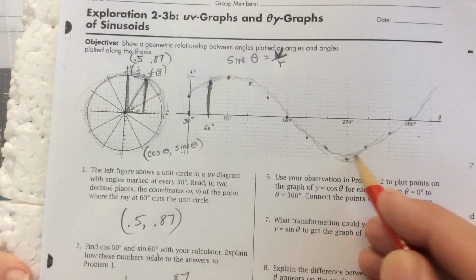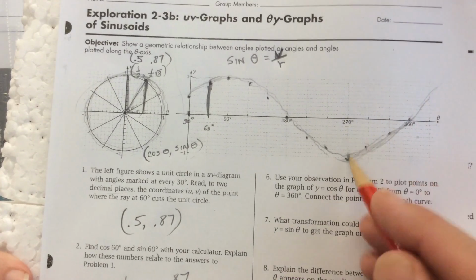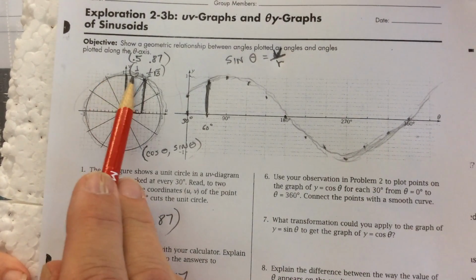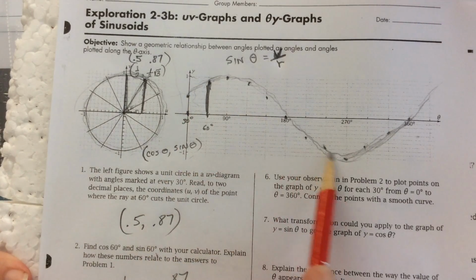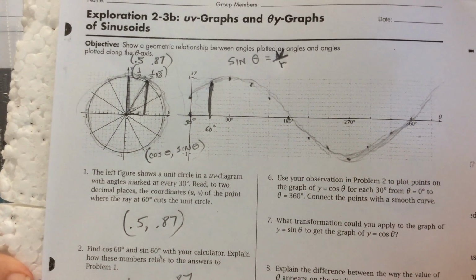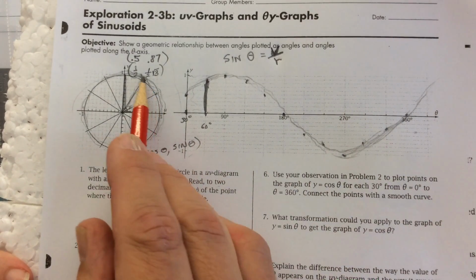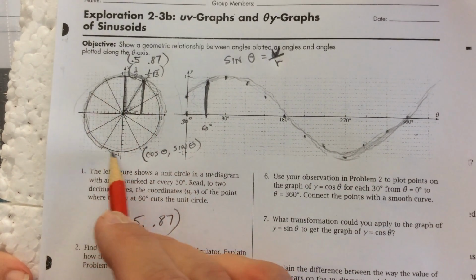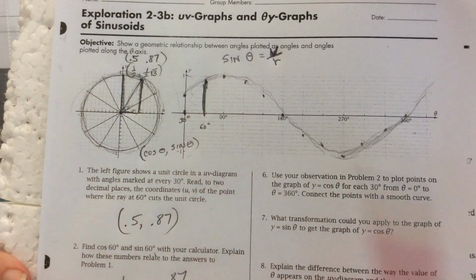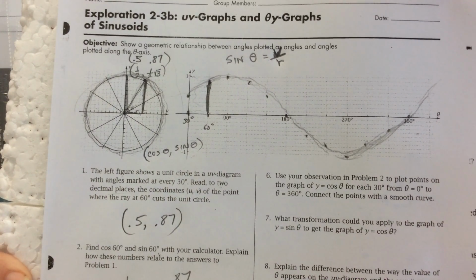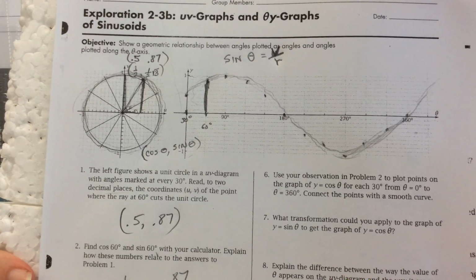And I can plot all of those without calculating anything at all because I'm really just using this graph. The sine curve is really how high this dot is as it goes around the circle. So there's two ways to think about it here.